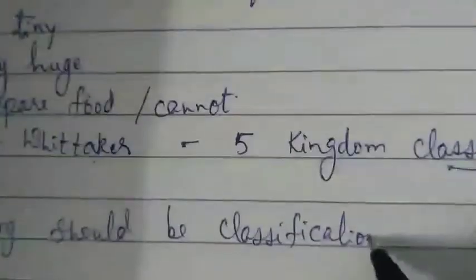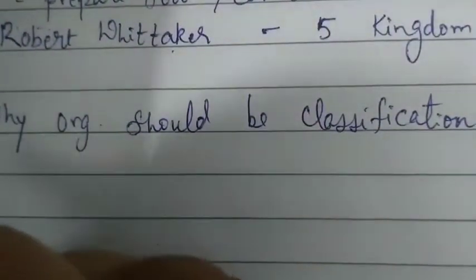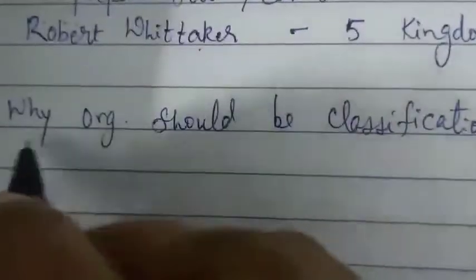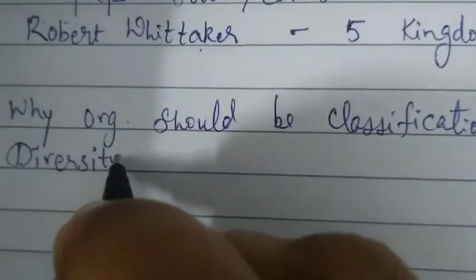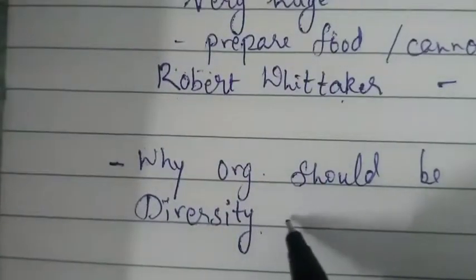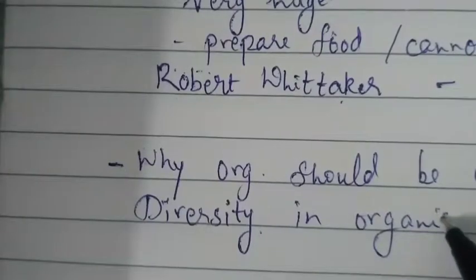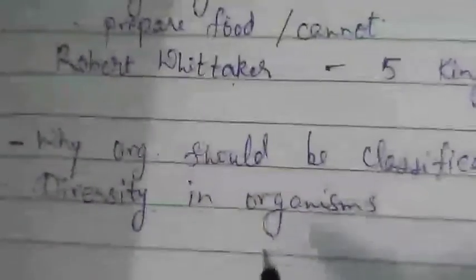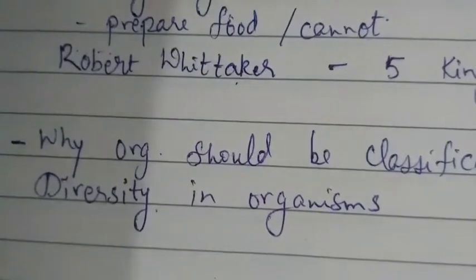Now, one thing is there is a huge diversity of organisms. Diversity means a large number of organisms with various characteristics. So to study many organisms with accuracy is not so easy.